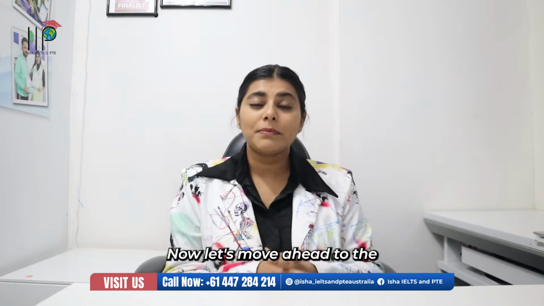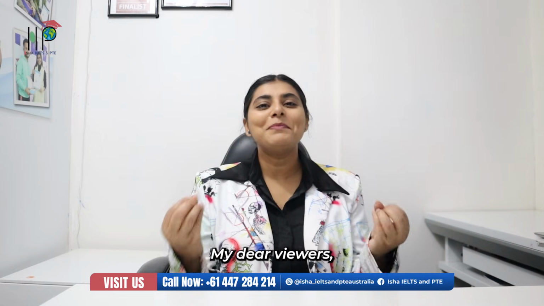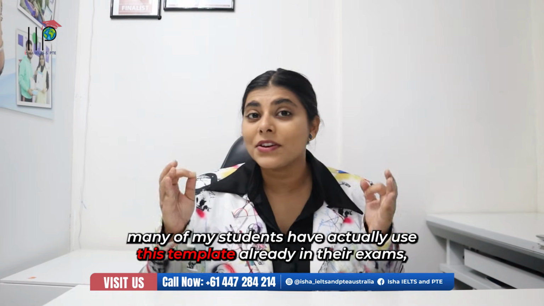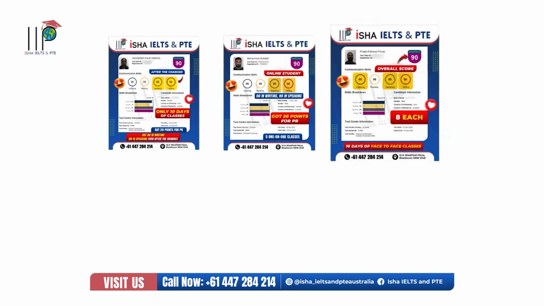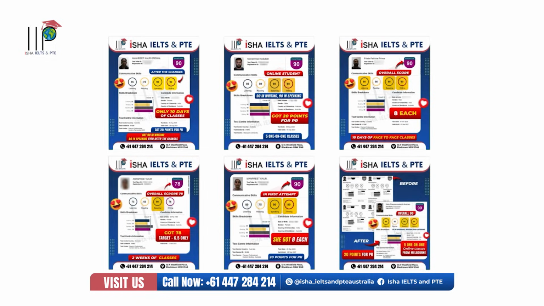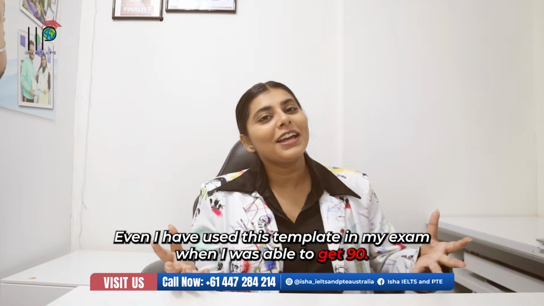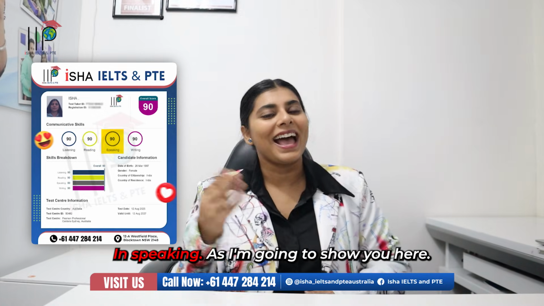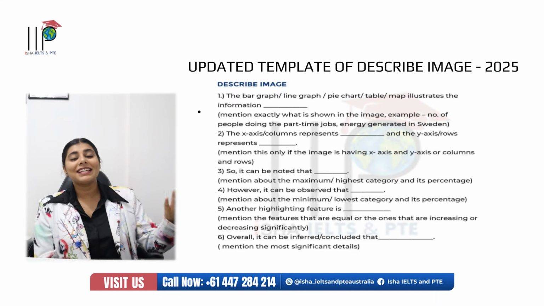Now let's move ahead to the updated template of describe image. My dear viewers, many of my students have actually used this template already in their exams and they have been getting 90 out of 90 in the speaking module, so you don't have to doubt this one. Even I have used this template in my exam and I was able to fetch 90 in speaking, as I'm going to show you over here. Let's have a look at the template.